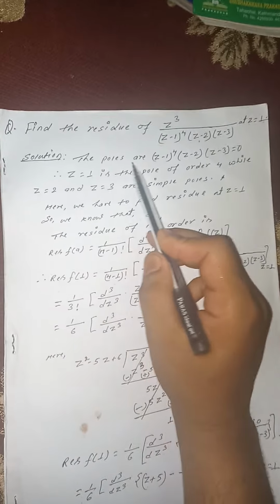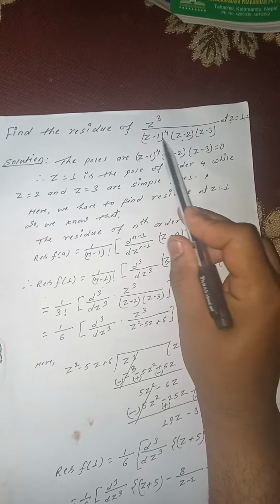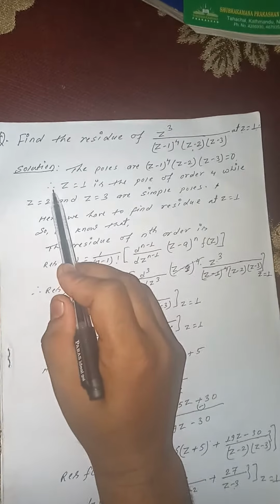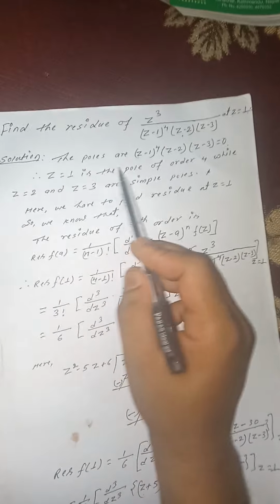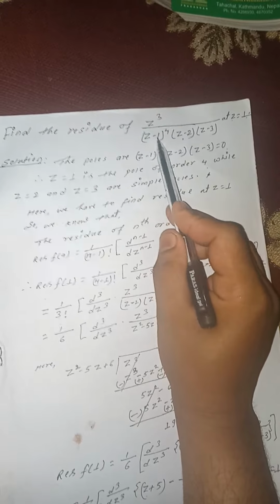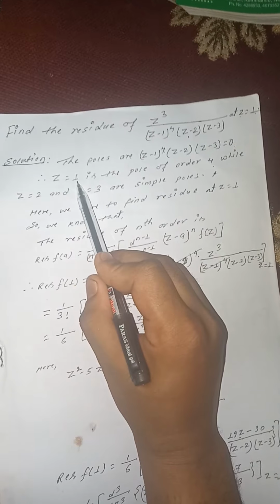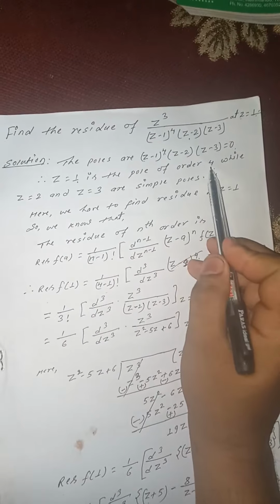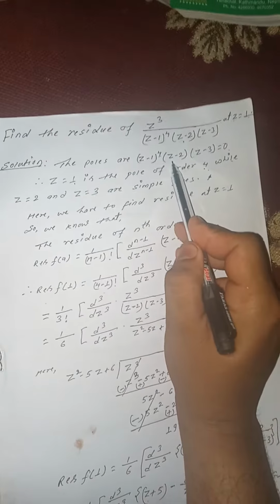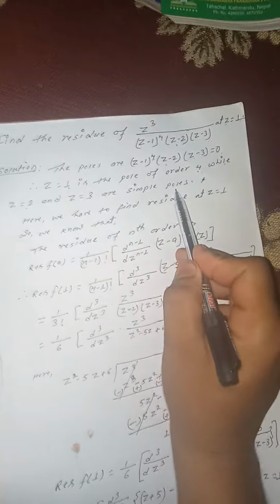So the poles are given by (z minus 1) to the power 4, (z minus 2), (z minus 3) equal to 0, from its denominator. By solving this we get z equal to 1 is a pole of order 4, because it has power 4. While we solve (z minus 1) to the power 4 equal to 0, we get z equal to 1 four times, so its order is 4. While solving z minus 2 and z minus 3, we get z equal to 2 and z equal to 3, which are simple poles.